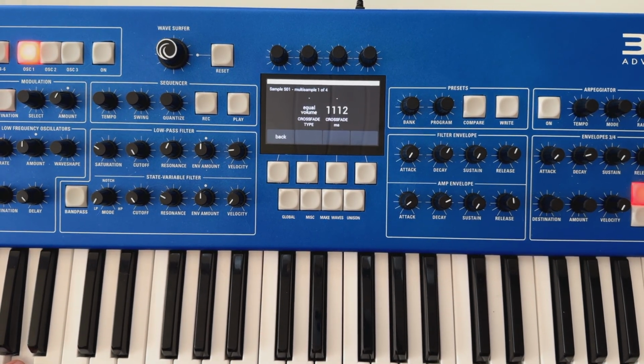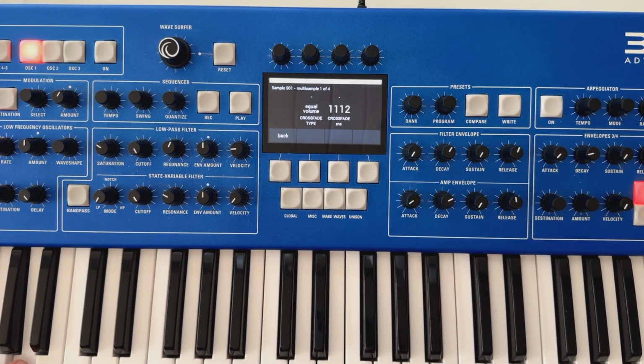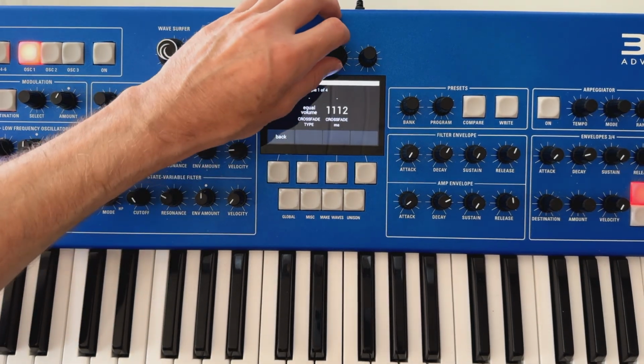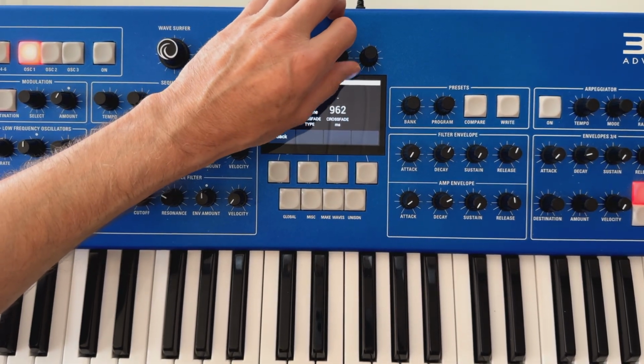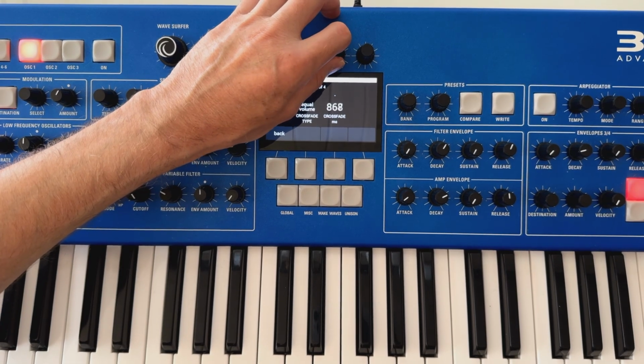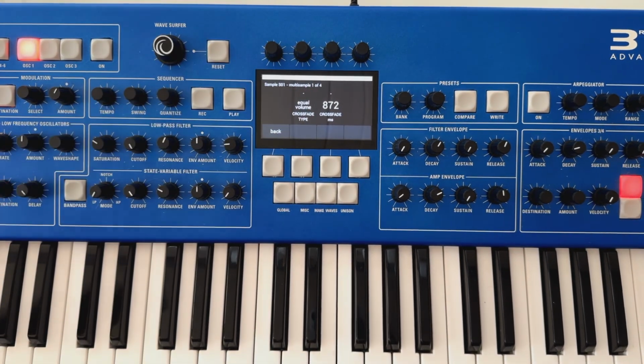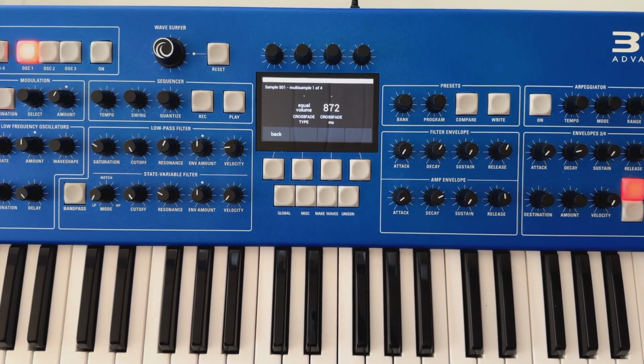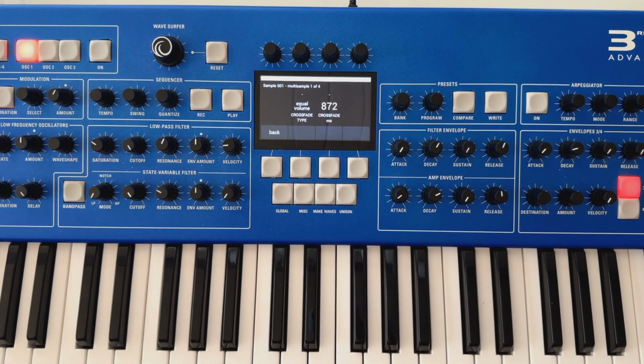Now we've got a much longer loop. Not necessarily optimal for this particular sample, so we'll bring it back to 872, but you can select whatever length you want, and try this until you get something that you really like. All right, we've shown you the crossfading.